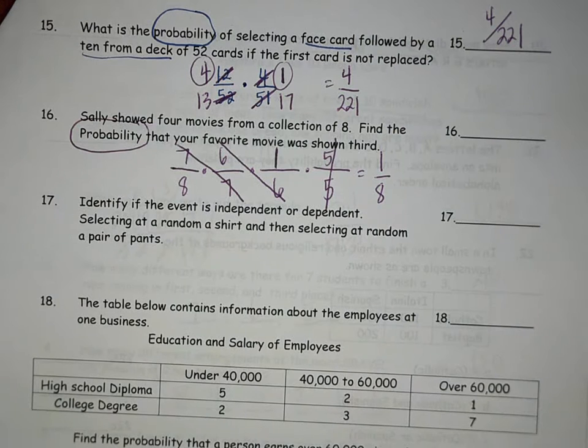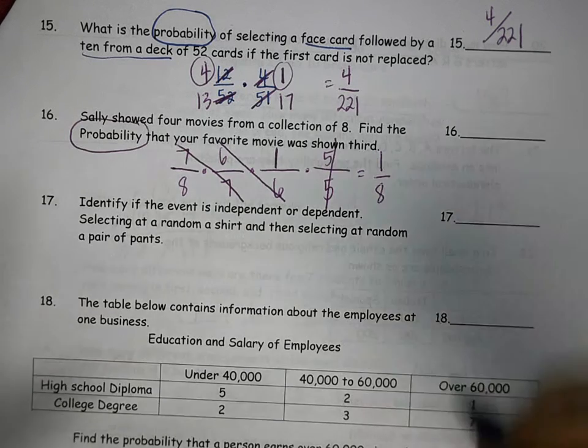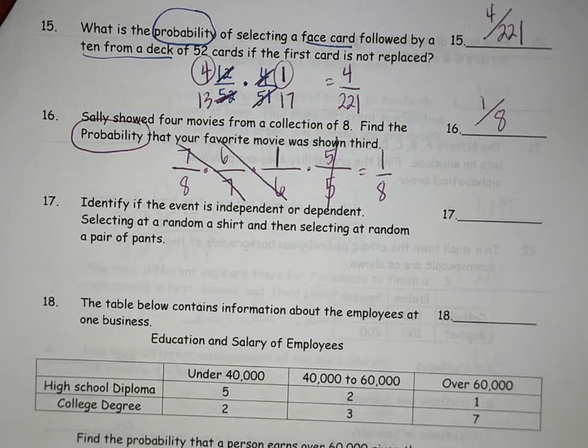And if you think about this, it says, what's the probability that your favorite movie is shown third? Well, you have 1 favorite out of 8. So really, you don't have to go through that whole process. So if I said, what's the probability your favorite movie is shown second, and there's 10 movies? It'd be 1 out of 10. So it doesn't really matter. If they're just wanting to know what's that probability, it's 1 over your total. But I'm showing you how the work works.